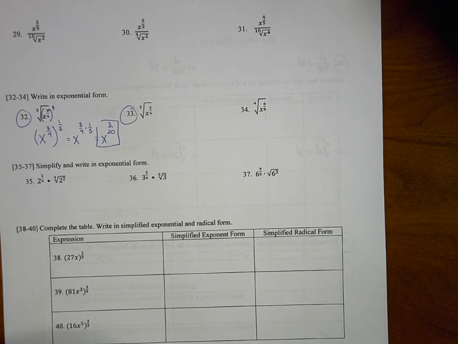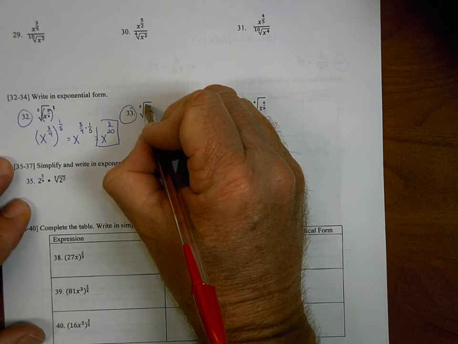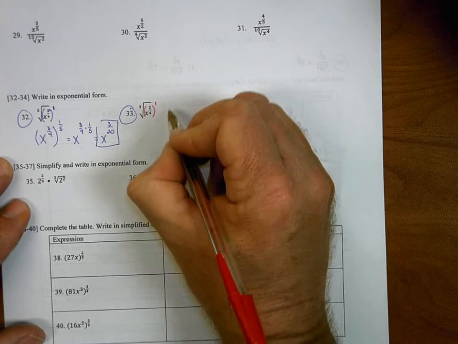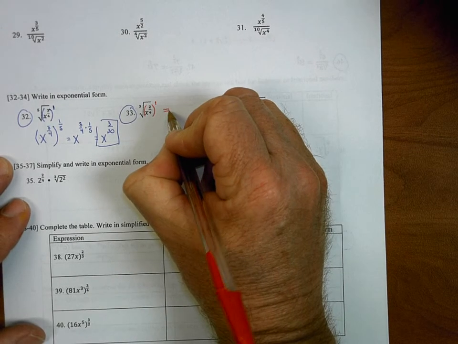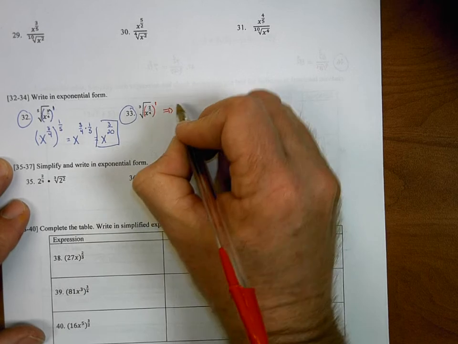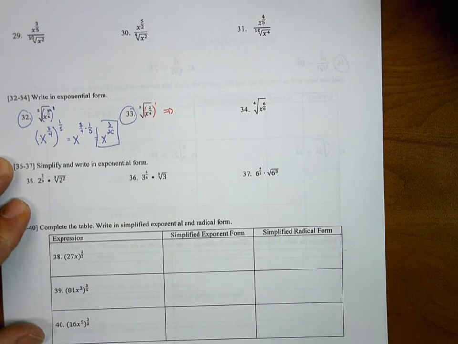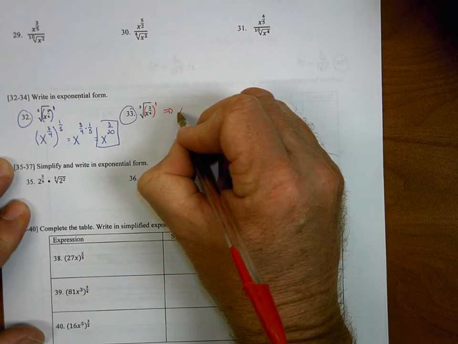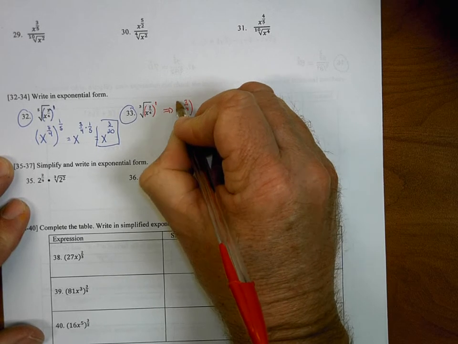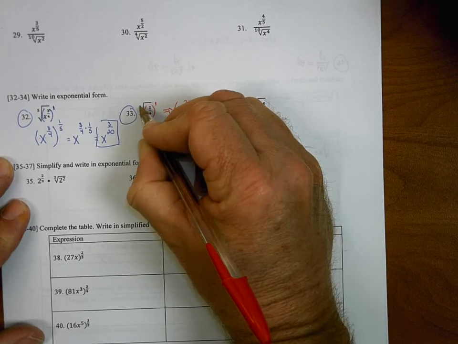Okay, same concept in number 33. We think of this entire radicand as to the power of 1. So then when I rewrite it in exponential form, I take my radicand, which is x to the 2/4 power. That's going to be in parentheses, and then I raise that to the power of 1/3.